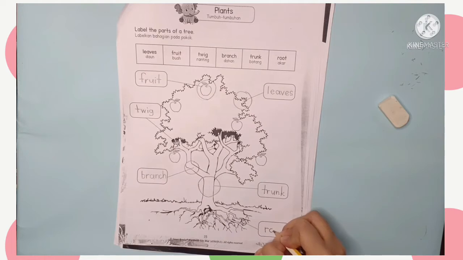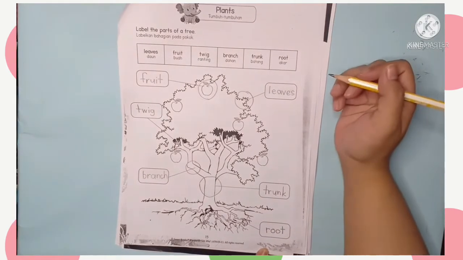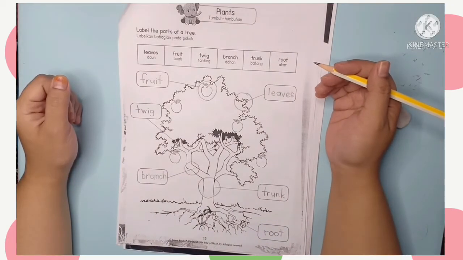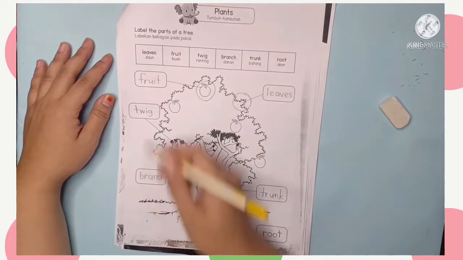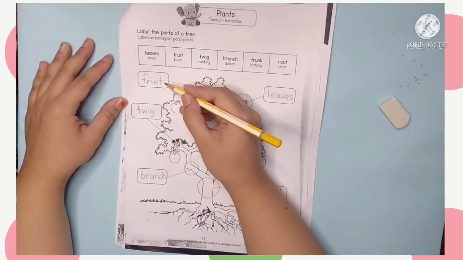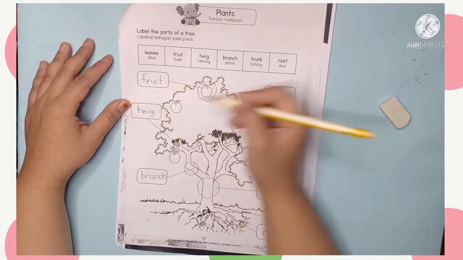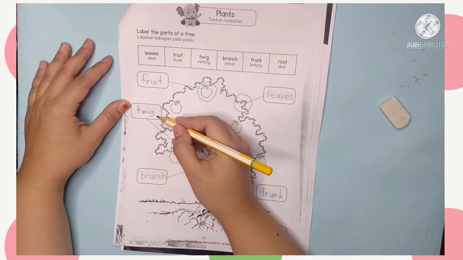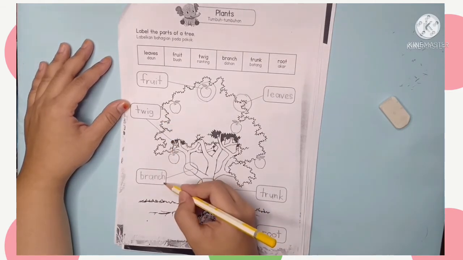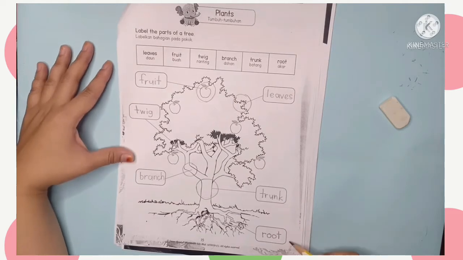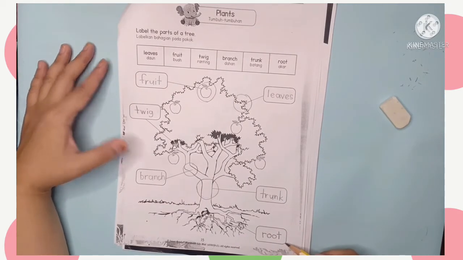R-O-O-T. Root. Now that we have done labeling all of the parts, let's read again. Fruit. Leaves. Twig. Branch. Trunk. Root.